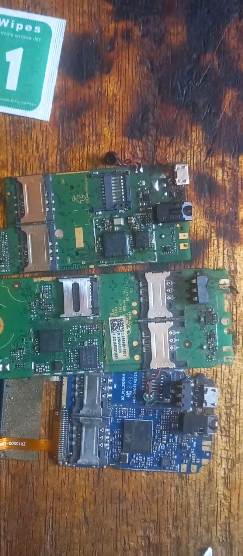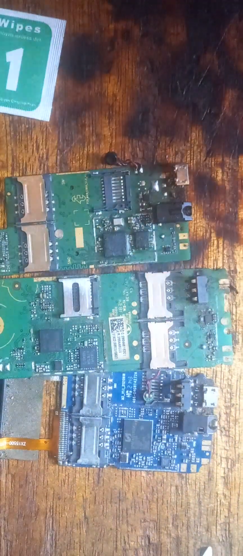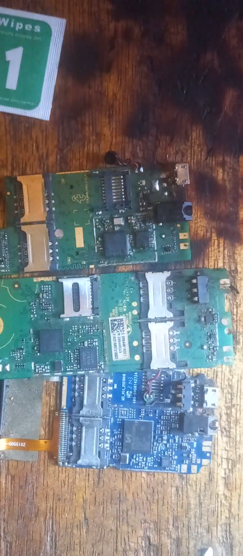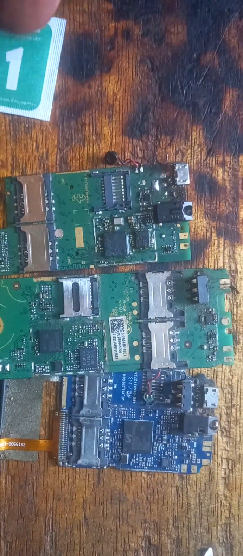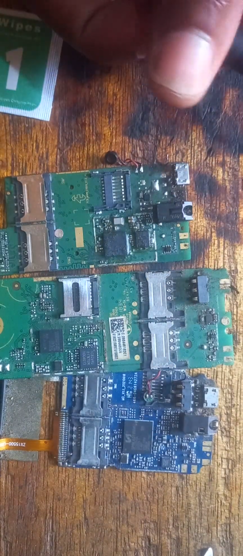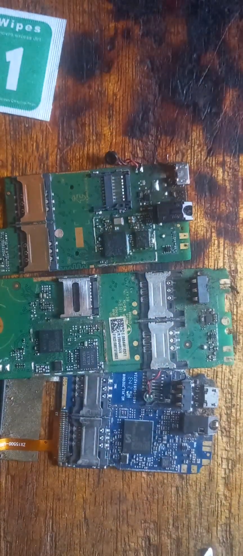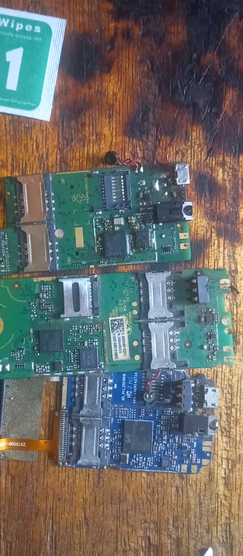The first problem I want us to look into is the problem of unstable network. If the network is unstable, that simply means in some areas there is network, in some areas there is no network.